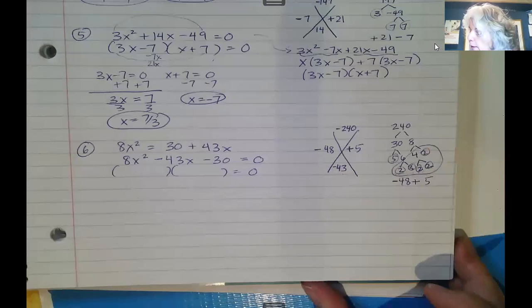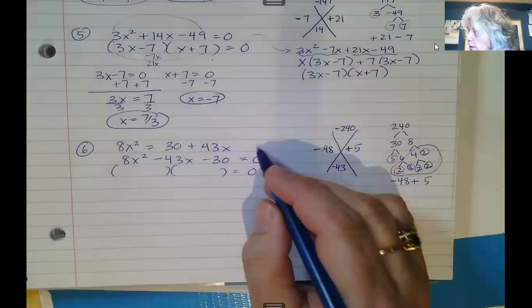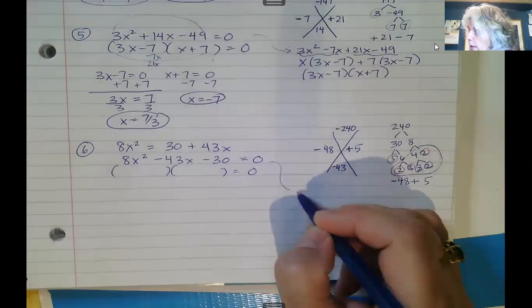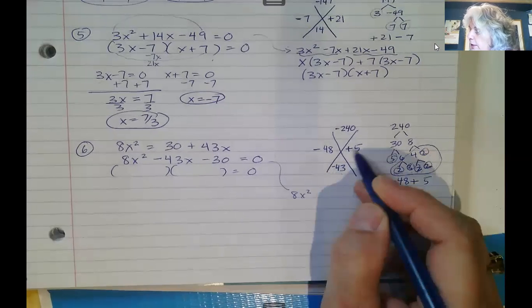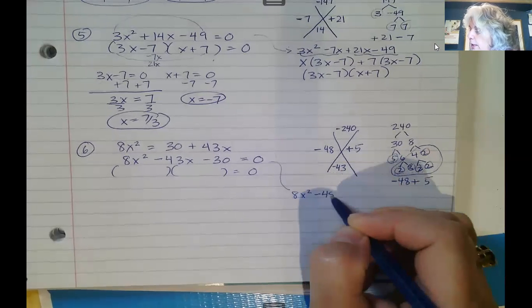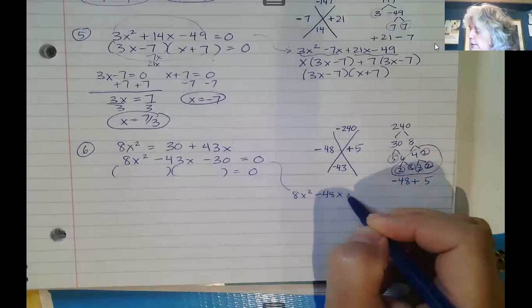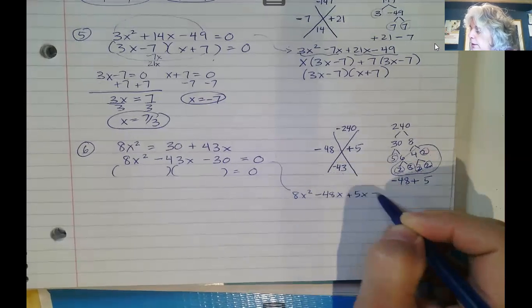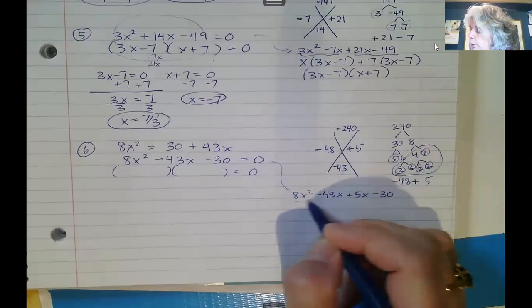And then I'm going to rewrite this. I'm going to bring this down here. Actually, this one here. I'm going to write 8x squared. In place of negative 43x, I'm going to write negative 48x plus 5x minus 30. And then I'm going to factor by grouping.